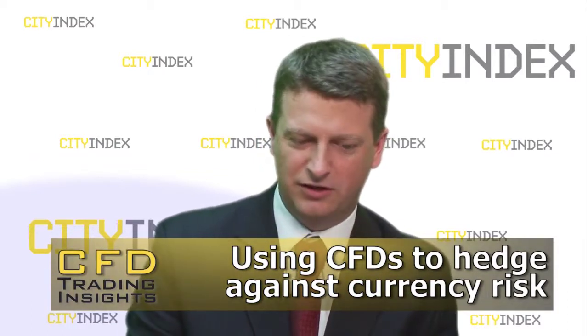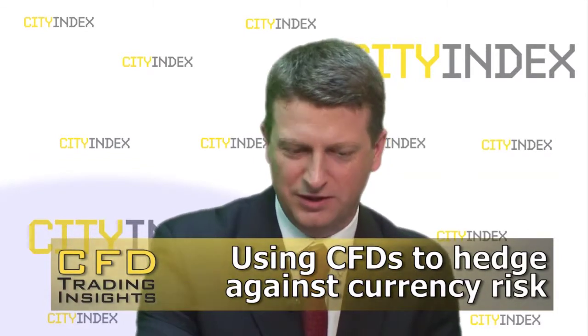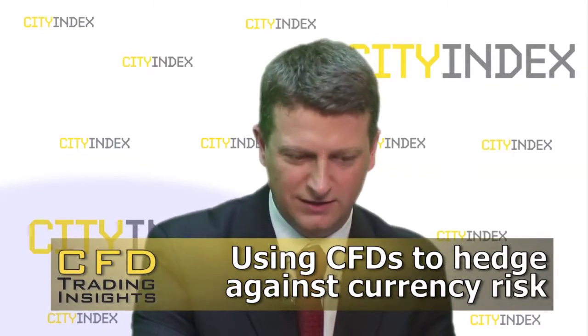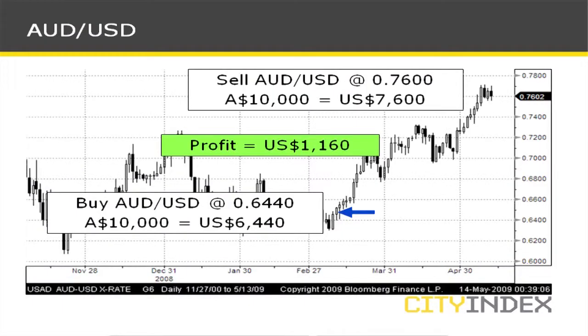So we want to buy 10,000 Aussie on the currency market and sell an equivalent amount of US, which is very easy to do on the CFD platform. You simply go to the currency prices and enter a trade there. So if we had bought 10,000 Aussie here at 64.40, that would have been the equivalent of US dollars 6,440.